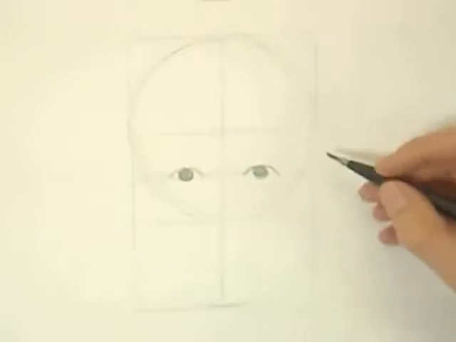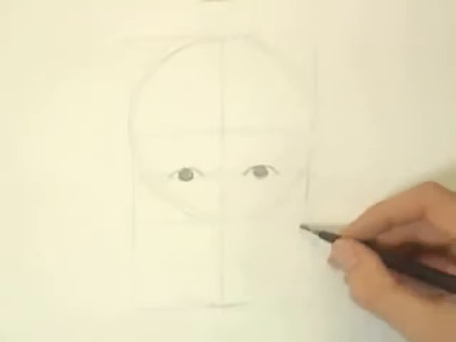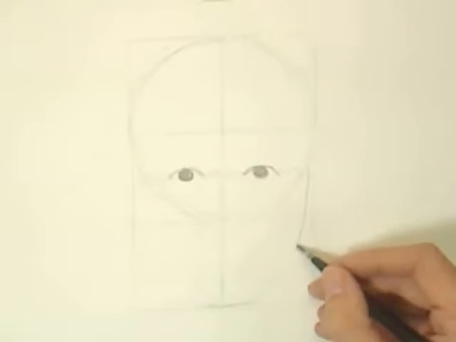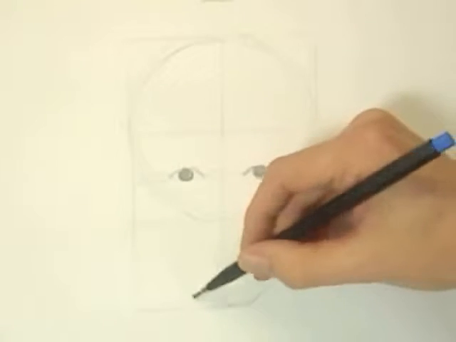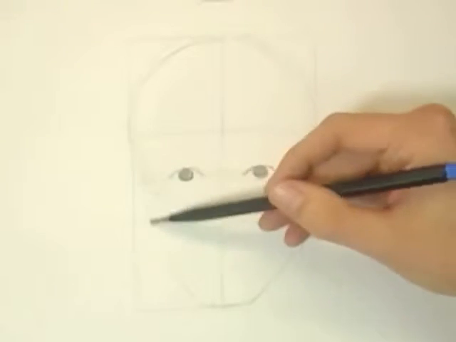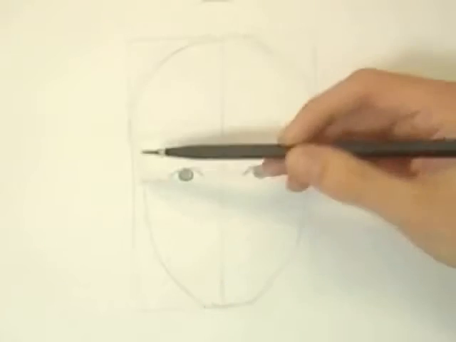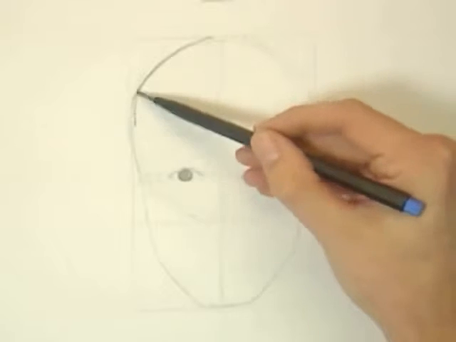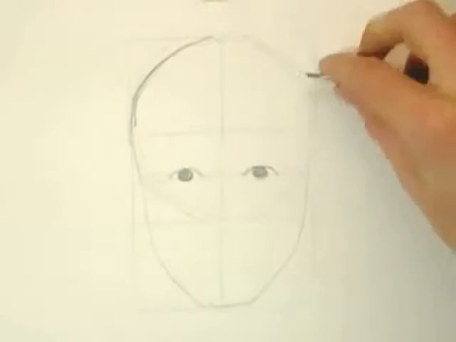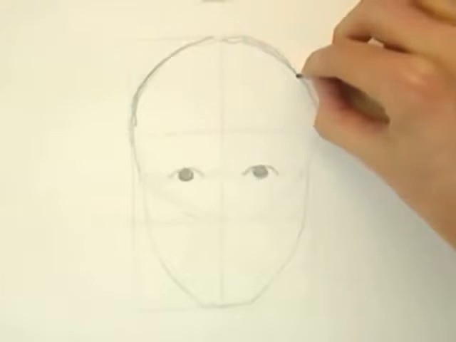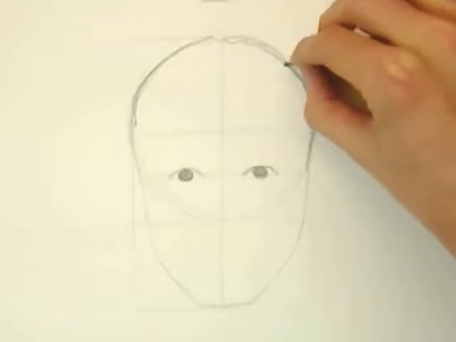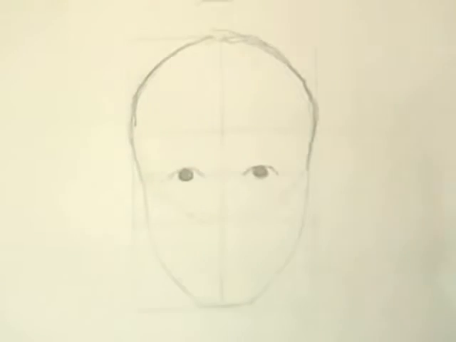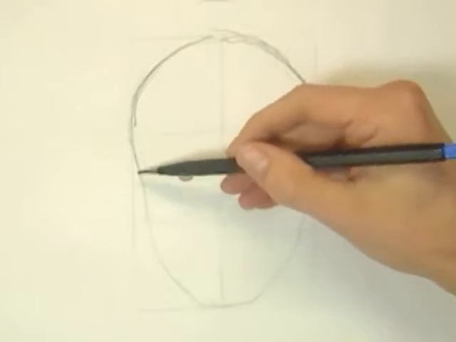There we have the eyes. Now, the bottom here is the chin. And there we have the rough outline of a face.